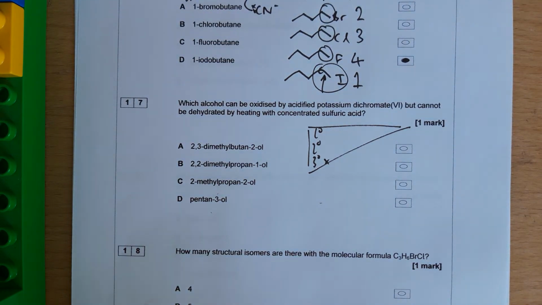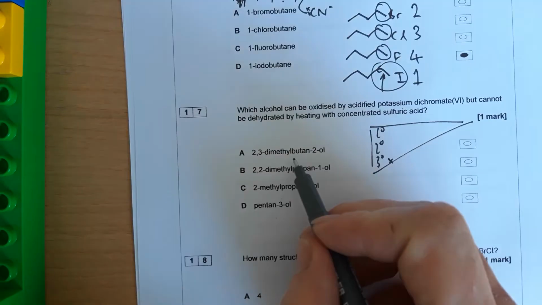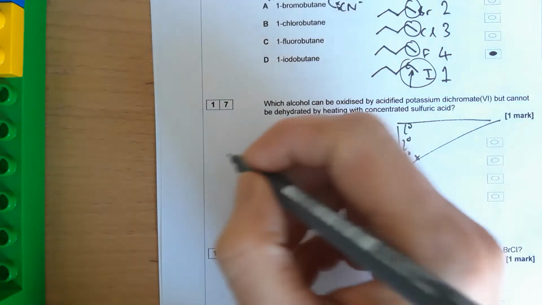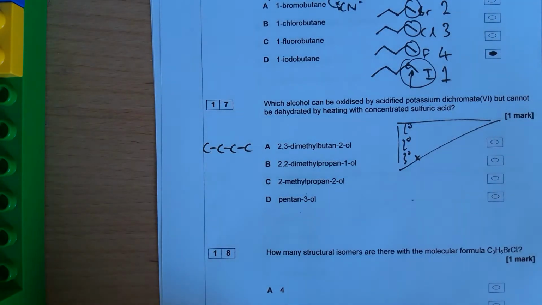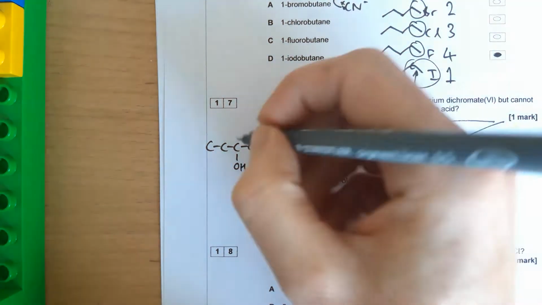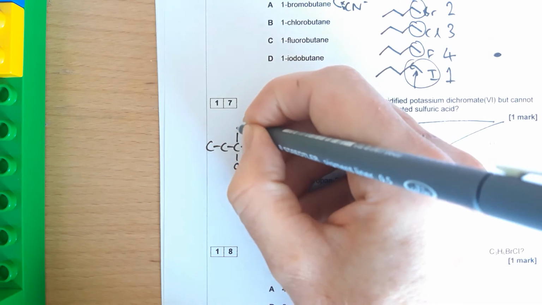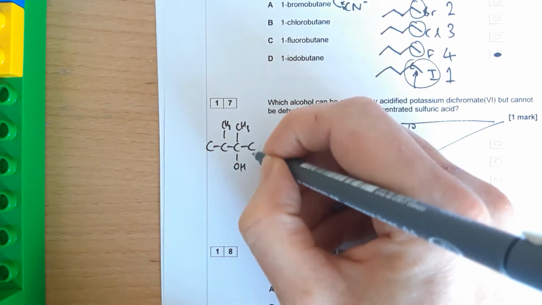Dehydration using concentrated sulfuric acid. I'm going to have to draw these out. So, 2,3-dimethyl-butan-2-ol. 1, 2, 3, 4. I'll put the 2-ol there. 2,3-dimethyl. CH3. CH3.